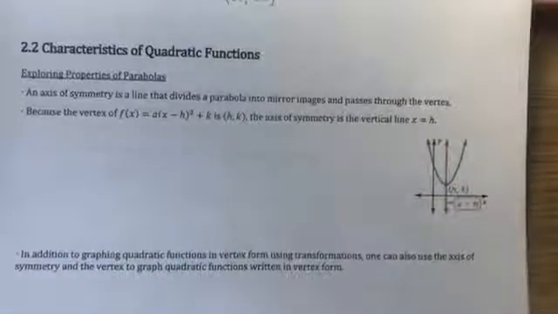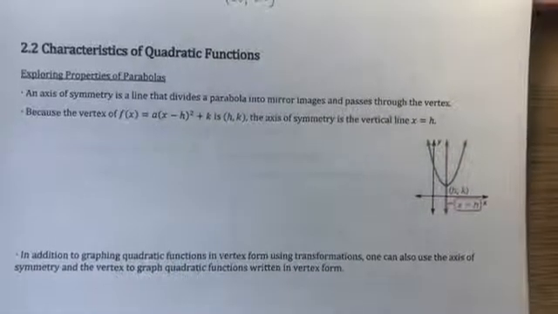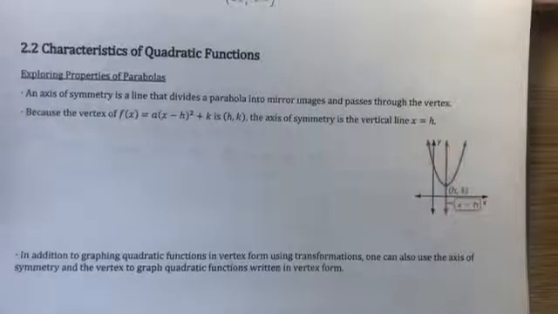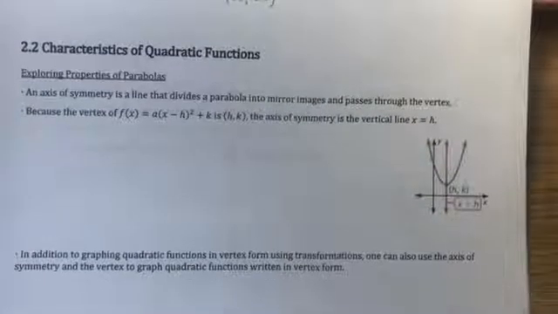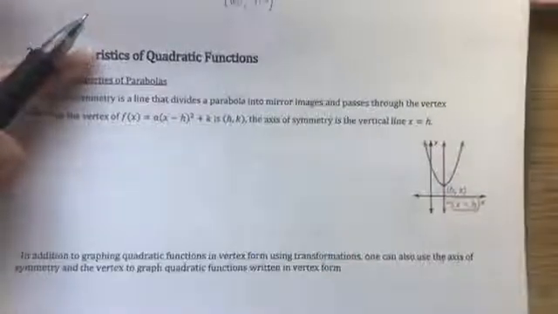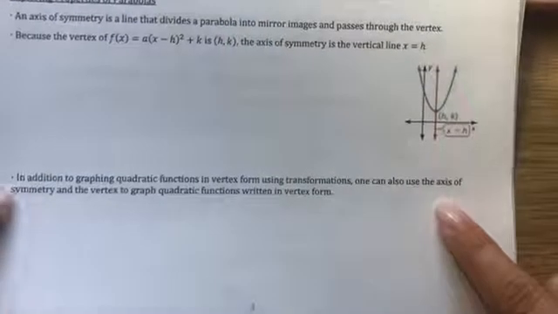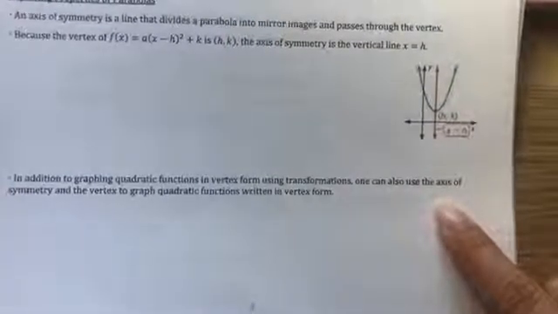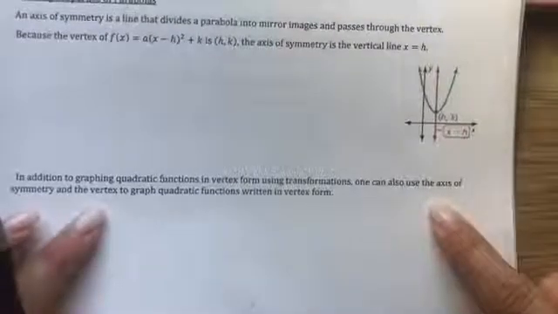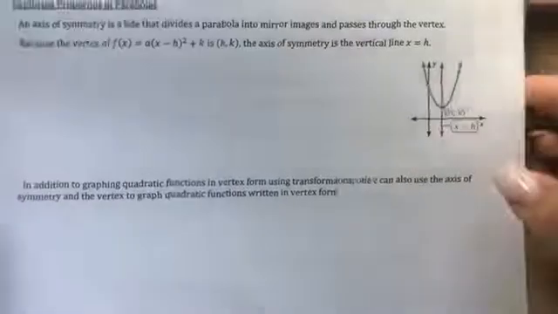And it's going to seem like there are a lot of things in this lesson that you have to memorize, but it's not really critical to memorize anything because you can get through it with logic and reasoning, and I would much rather you do that. But these are just helpful tips to get us started. So in addition to graphing quadratic functions in vertex form using transformations like we did in the previous lesson, you can also use the axis of symmetry and the vertex to graph quadratic functions written in vertex form.